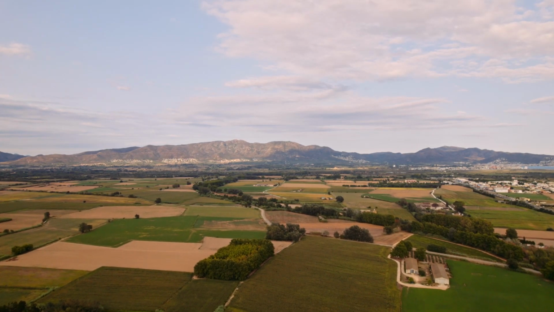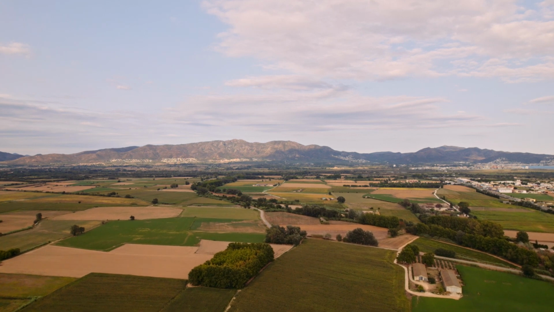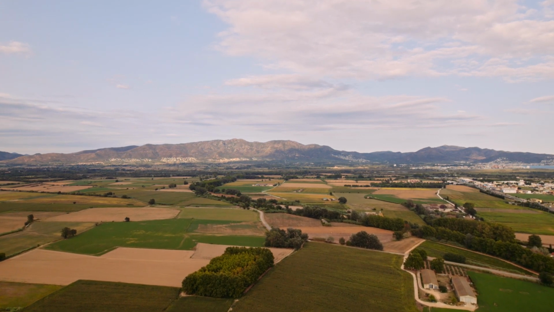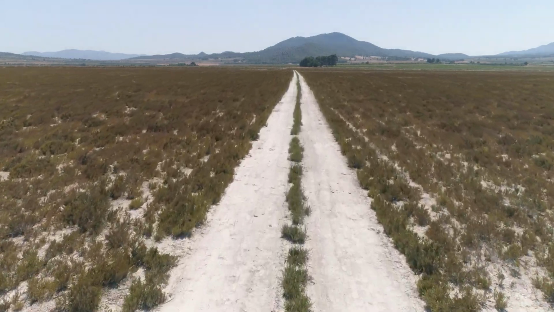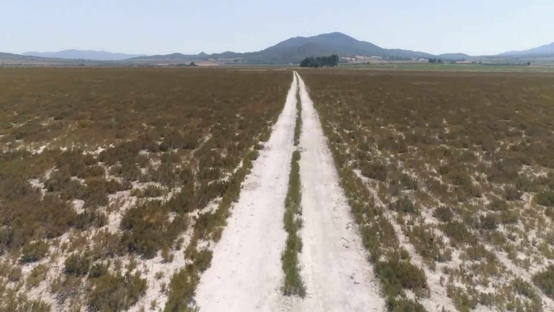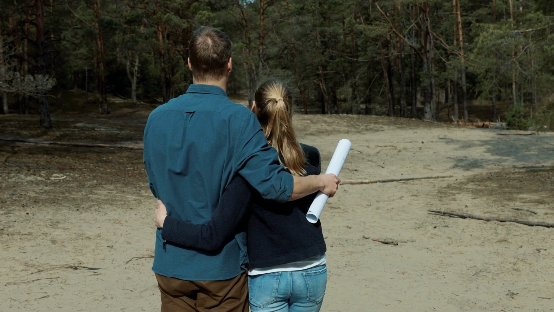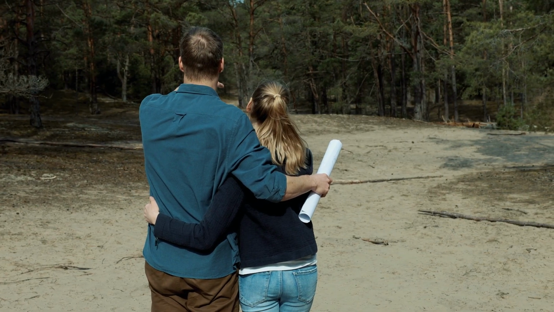Today we're going to explain how you can claim free land in 7 simple steps and the paperwork you might need to do. Claiming free land can be a complex process that varies depending on the location and circumstances of the land being offered. However, here are some general steps that may be involved in claiming free land.